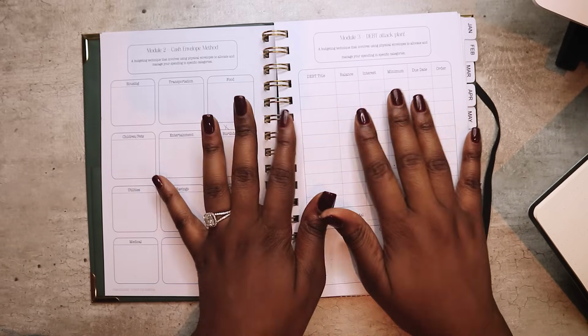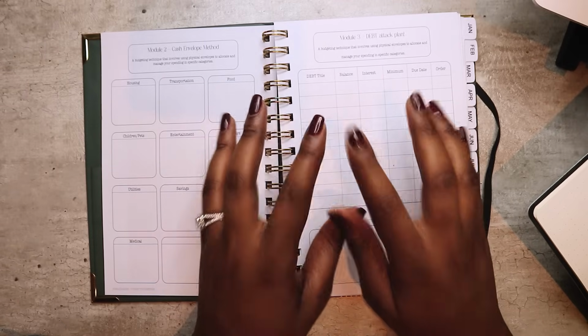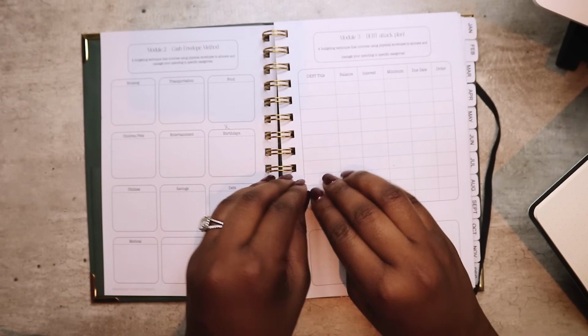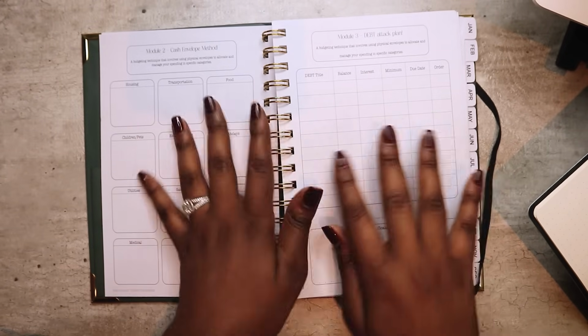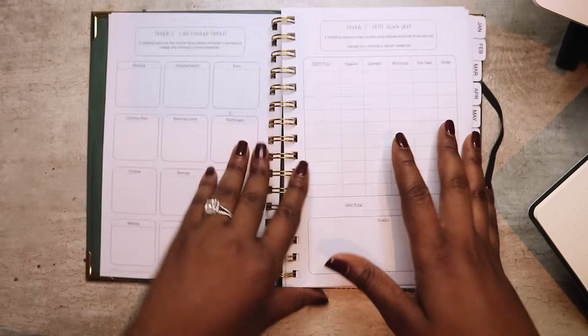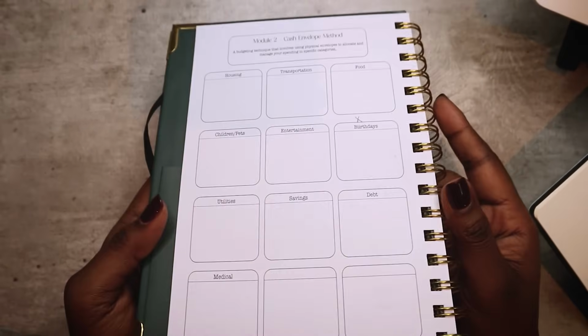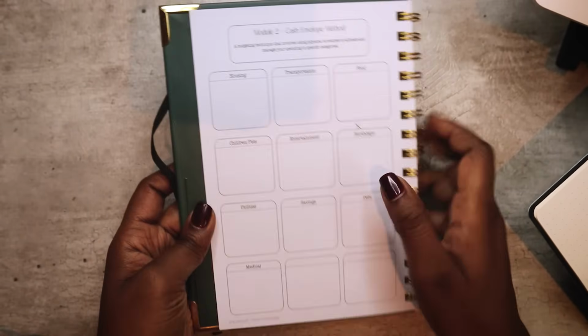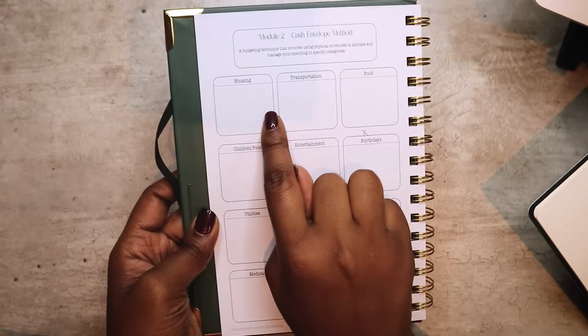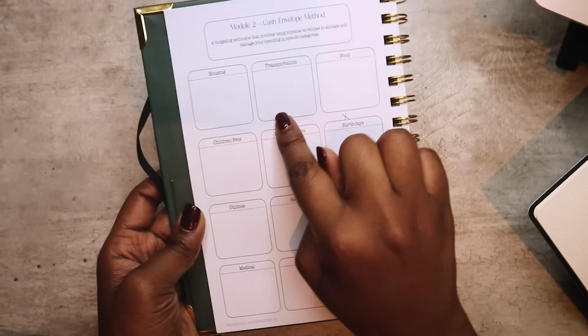The cash envelope method is basically using cash for certain expenses. So how it works is you categorize your expenses. As you can see, I've opened to this page where we have our categories over here. Again, we're going to do this when we do module 2. So you're going to write under housing, what are you putting there? Under transportation, what are you going to put?